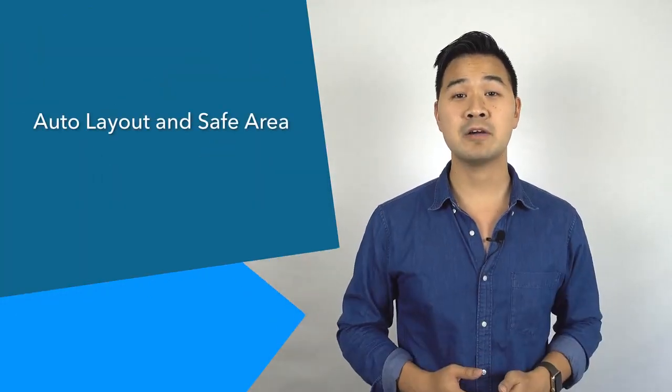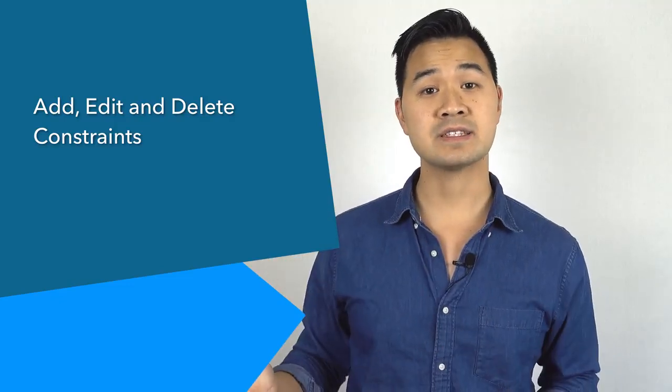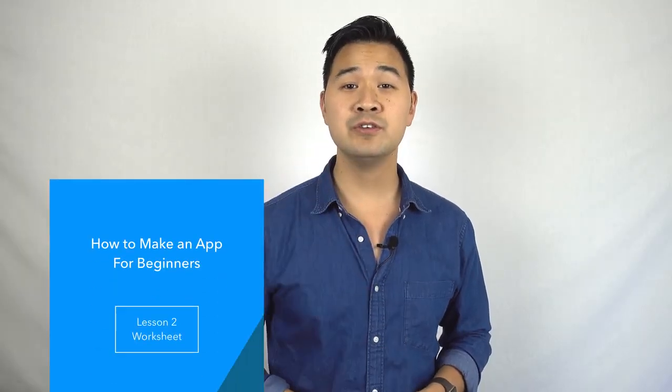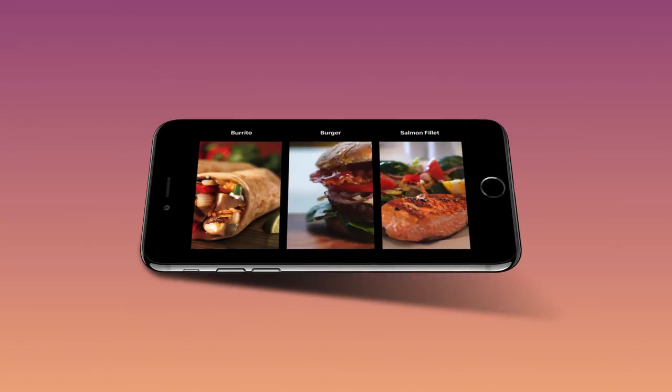So there you have it. Today you learned about auto layout and what the safe area is. You learned how to add, edit, and delete constraints. You also learned how to check your layout under different screen sizes and orientations. Now, how would you like to get some extra practice and build another user interface? I've got a worksheet for you to do just that. Go through it and build this user interface.